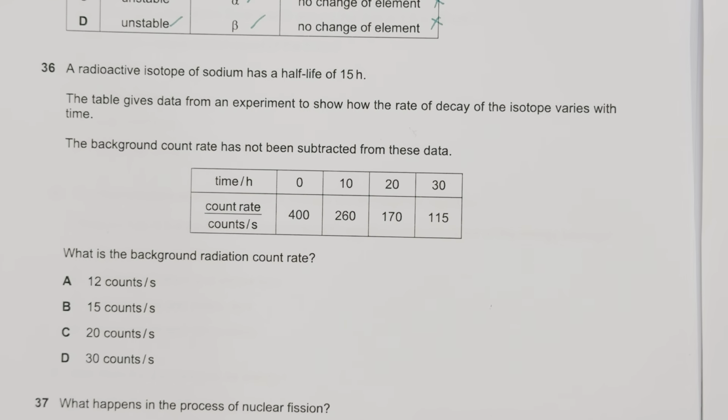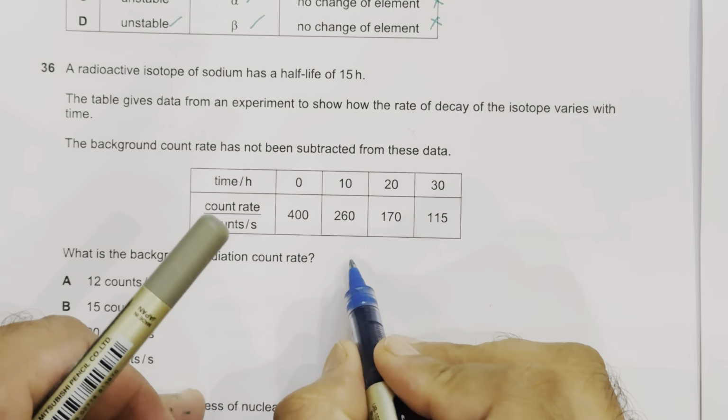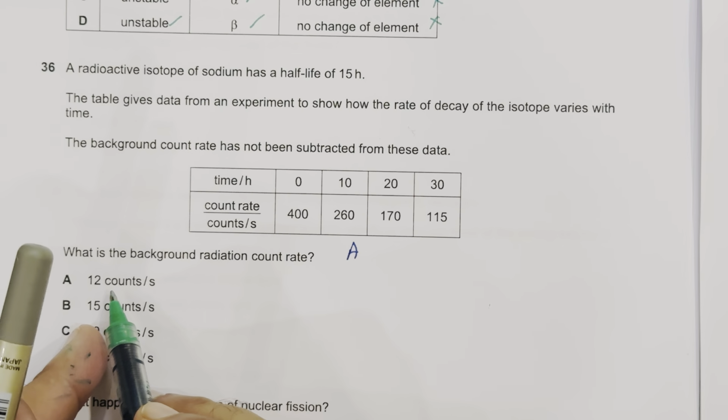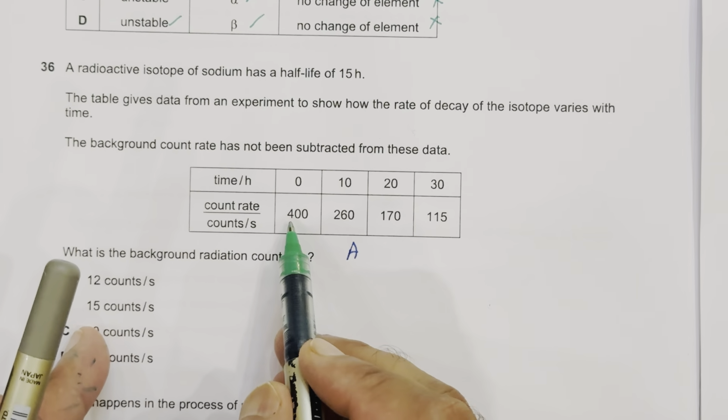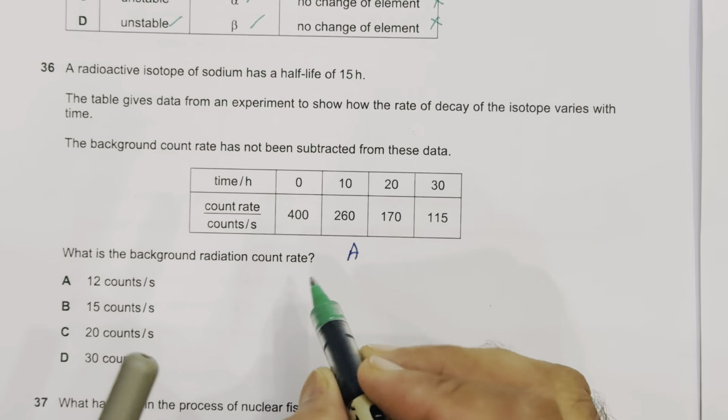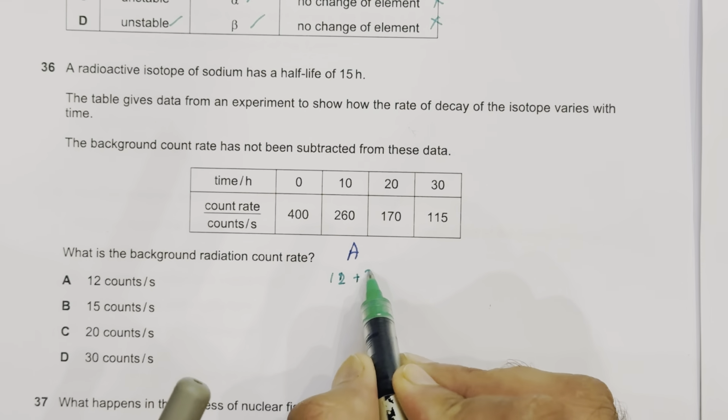Okay, what is the background radiation count rate? I think the shortcut way would be calculating the background count by the reverse calculation method. If we subtract 12 from 400, it should be 12 plus 388.